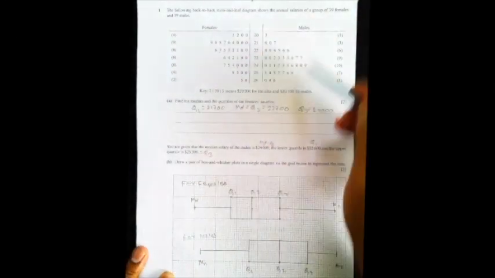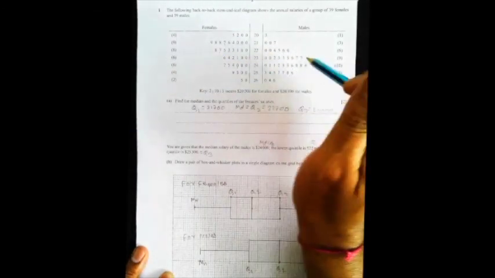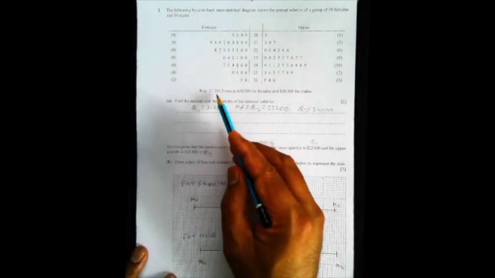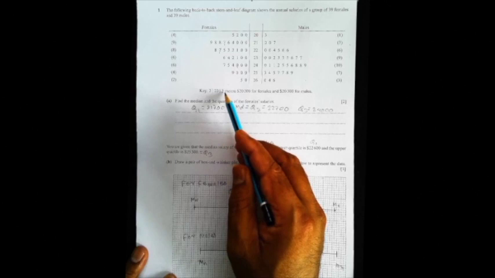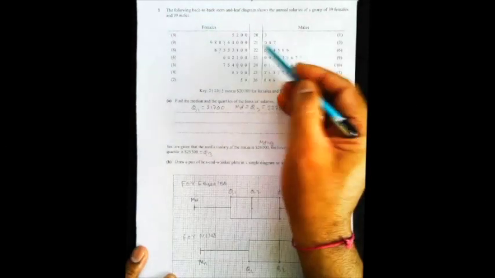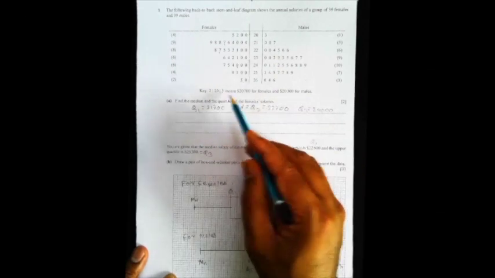So this is the information about the salaries of 39 females as well as the 39 males, and it has been represented by the back-to-back stem and leaf diagram you can see here. Also have a look at the key, how it is defined. So 20 slash 3 means 203, and as salary is given in terms of hundreds, 203 times 100 is $20,300.